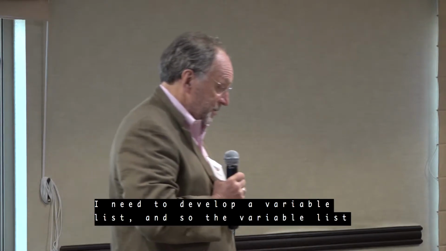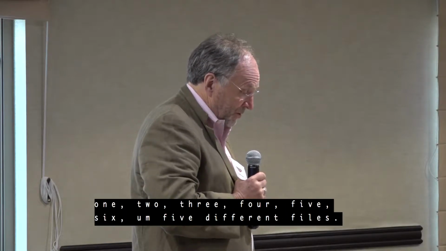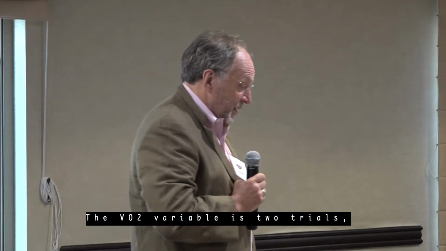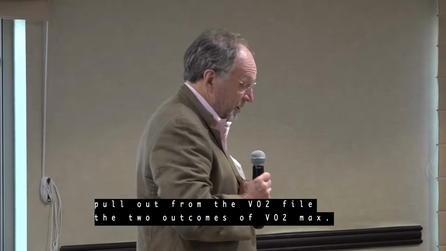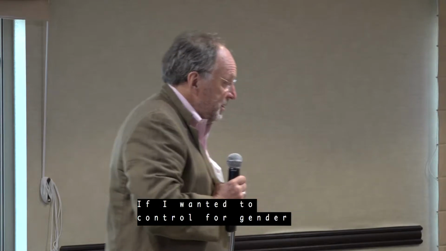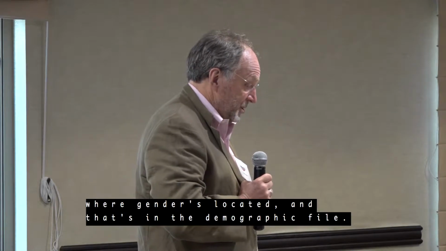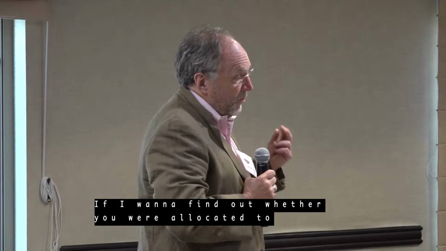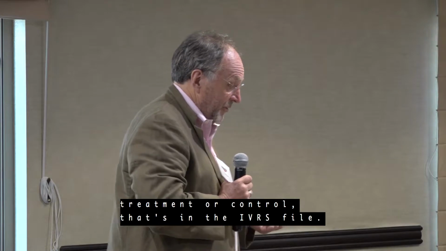The variable list I show you here means I would have to go to 5 different files. The VO2 variable is two trials, so I'd pull out from the VO2 file the two outcomes of VO2 max. I list them for you there. If I wanted to control for gender or look at gender interactions, I need to find where gender is located, and that's in a demographic file. If I want to find out whether you were allocated to treatment or control, that's in the IVRS file.